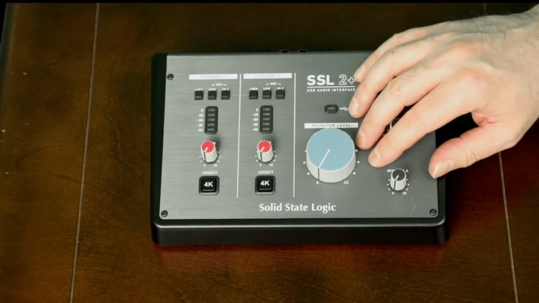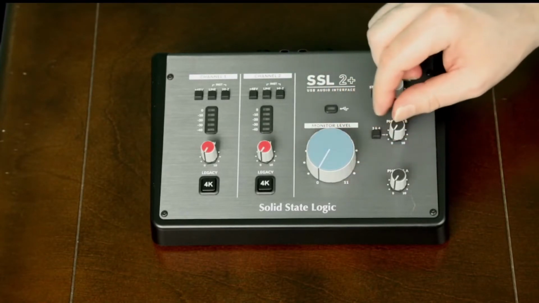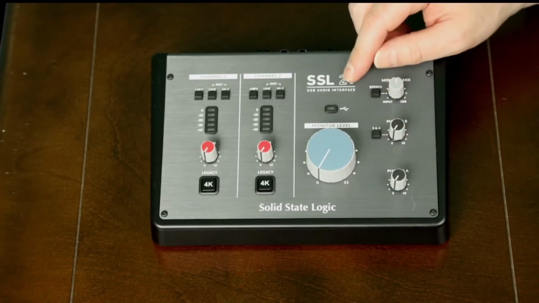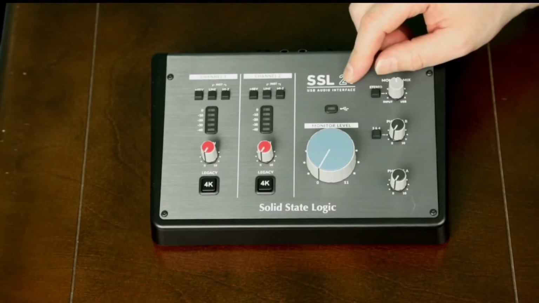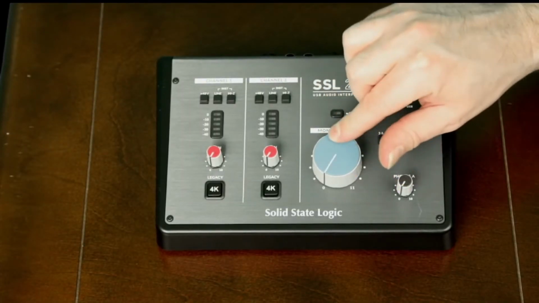SSL has always considered ergonomics when designing any product, and knowing what you touch most and what you touch least is really important. In thinking about that, the thing you're most likely to grab most often is, number one, the monitor gain. So that's why it's the biggest and the most obvious.